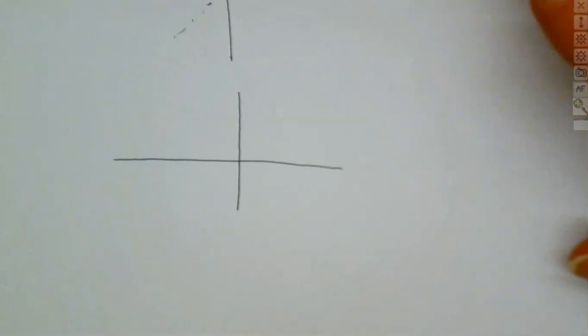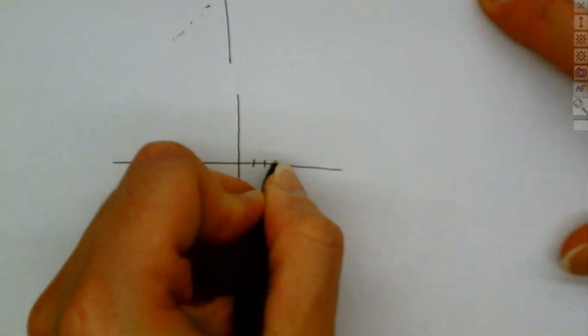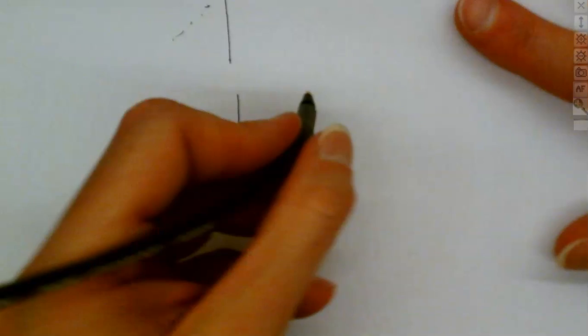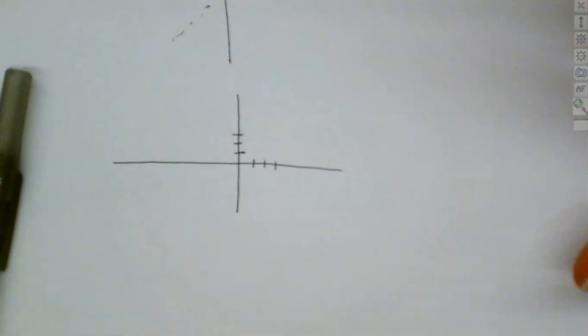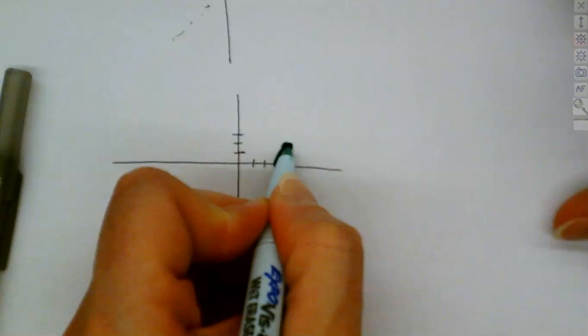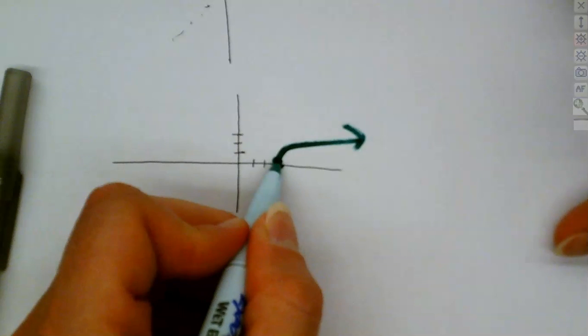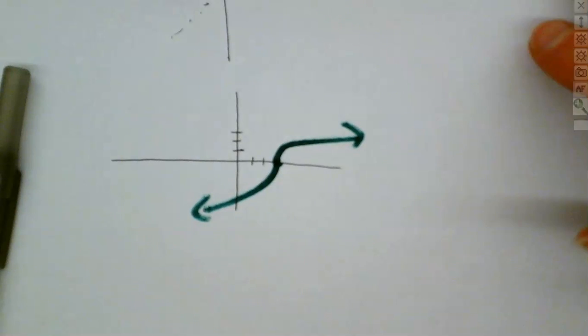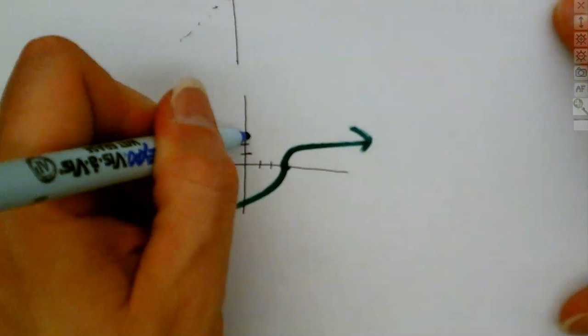Here's another one that's an inverse. These are also inverses. And I'll try to draw these as best as I can here.